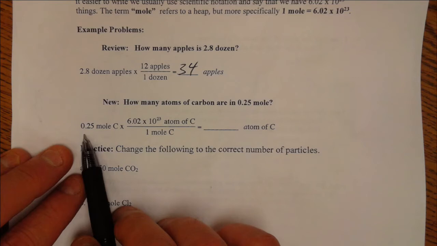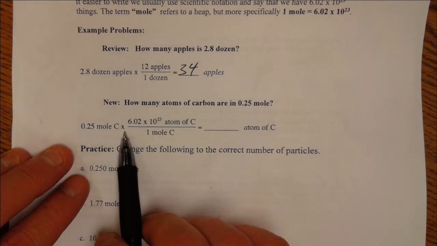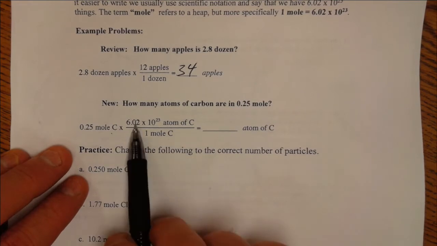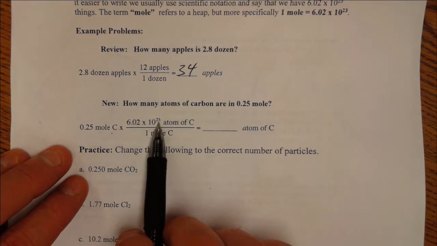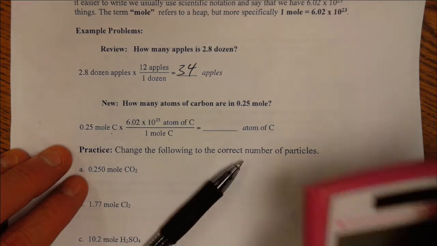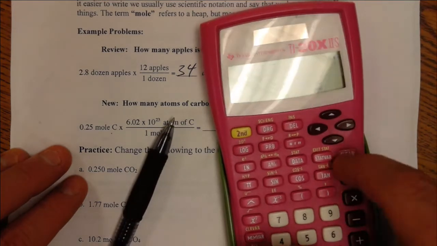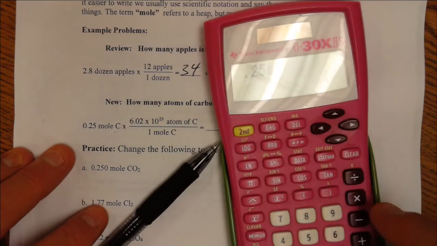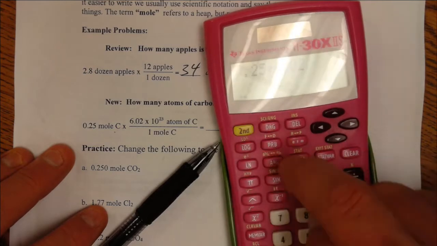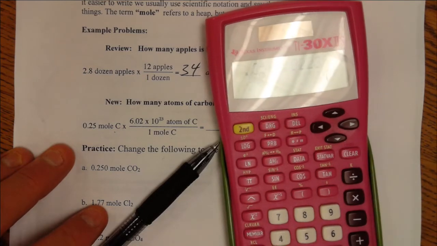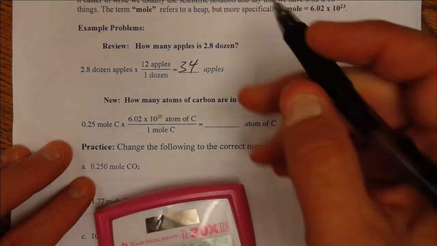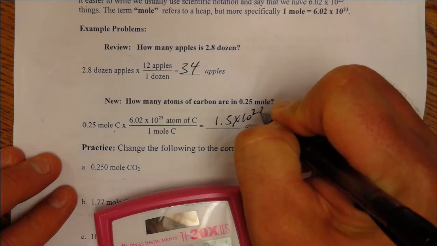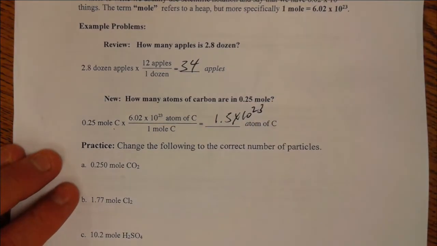So let's say that you have 0.25 moles of carbon. Like let's say just in your pencil. Then every 1 mole of carbon is 6.02 times 10 to the 23rd atoms of carbon. Unfortunately, the watch can't do this, so we'll have to do it on here. So 0.25 times 6.02 times 10 to the 23rd. Boom. That is two significant digits, so 1.5 times 10 to the 23rd atoms of carbon.